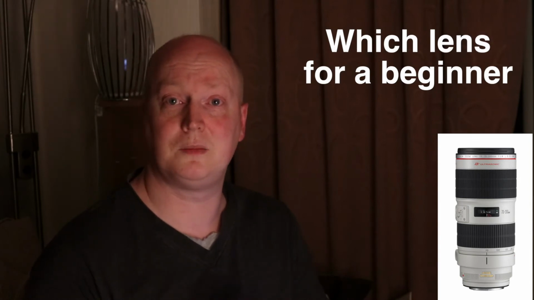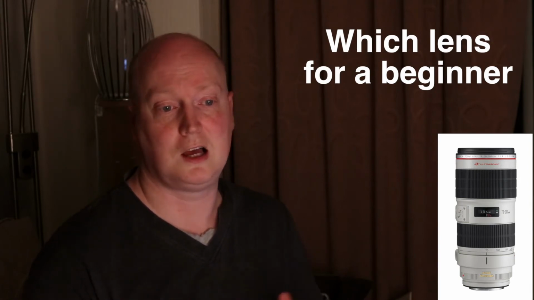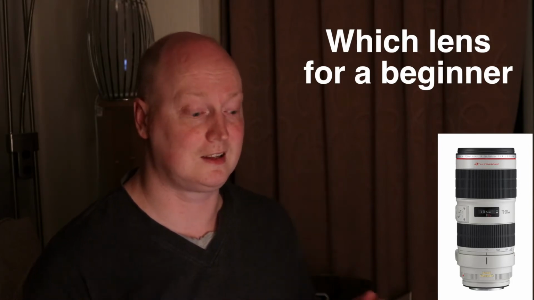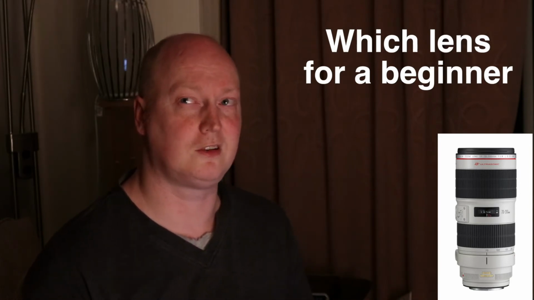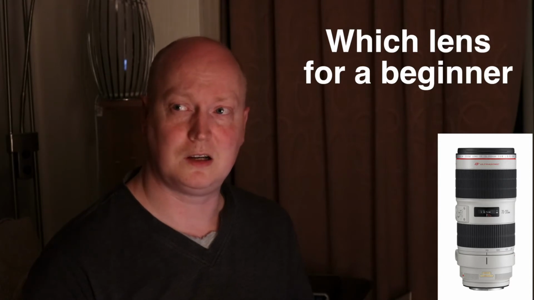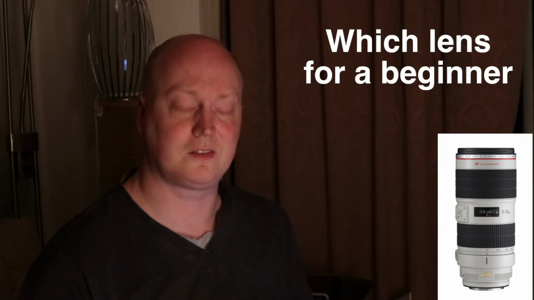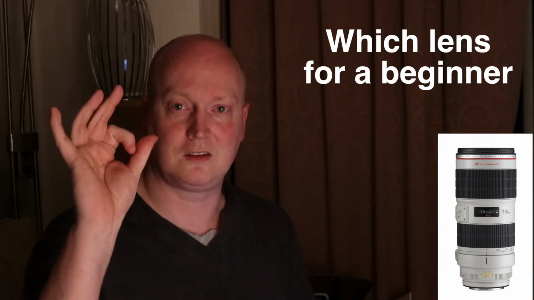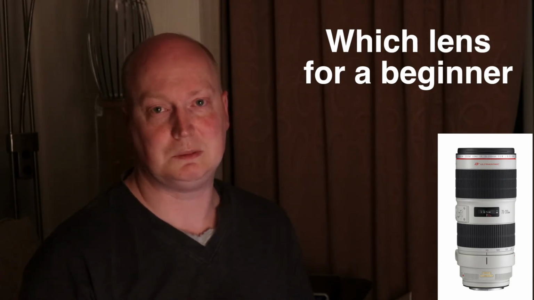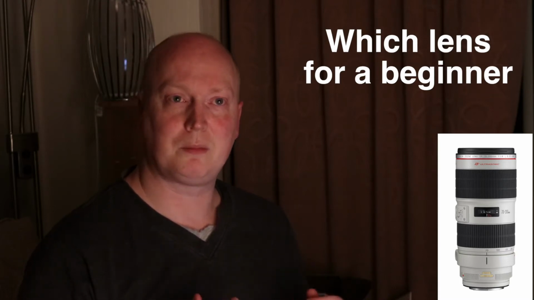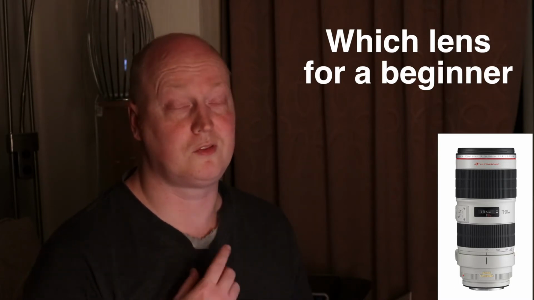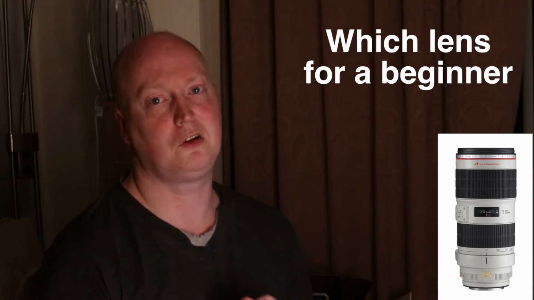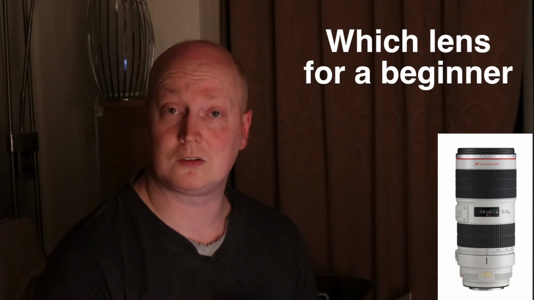Lighting equipment can help a lens with a small aperture, like the STM lens you've got, which I think is f4.5 to f16, something like that. It's still quite a small aperture that lets not much light through. And you won't be able to blur the background out very much with that lens as well.